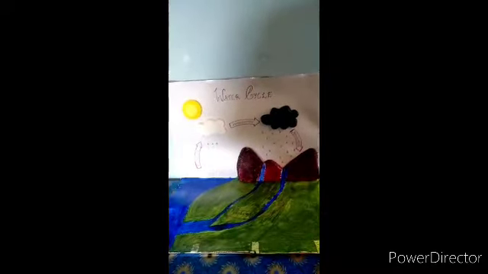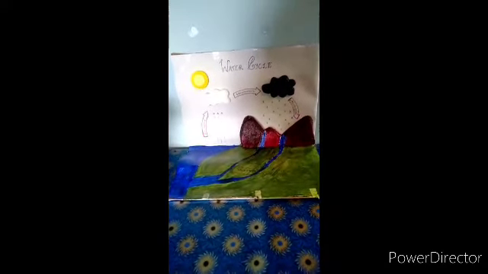I am here with the still model water cycle. The materials I have used for its construction are thermocol, cardboard, chart paper and paint.